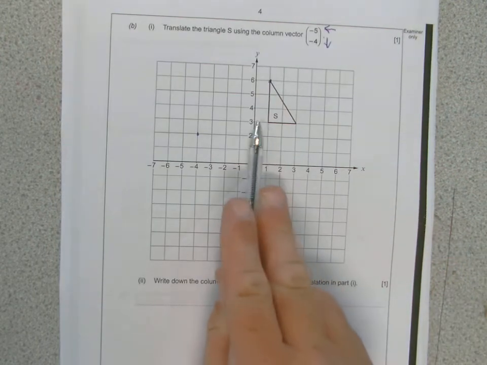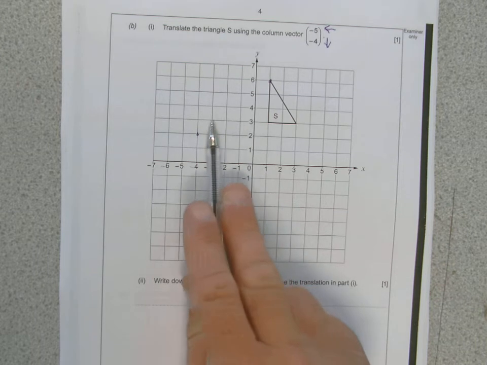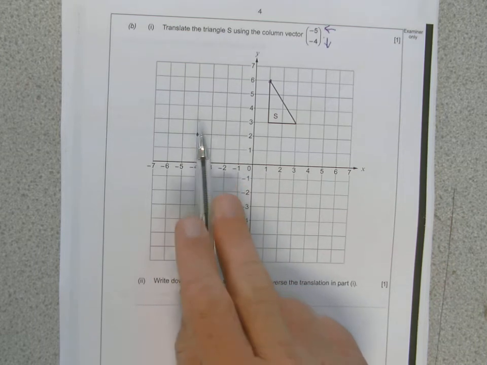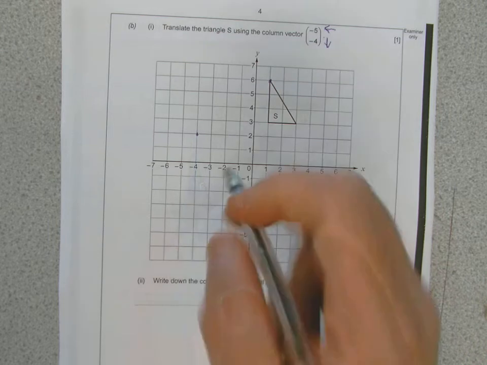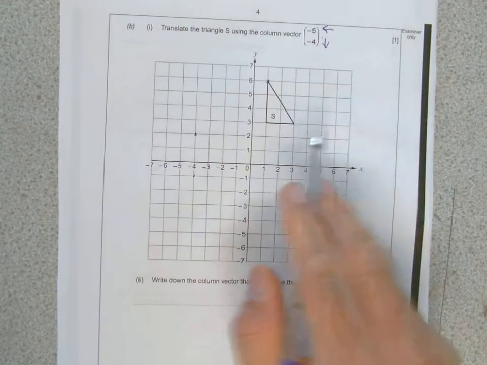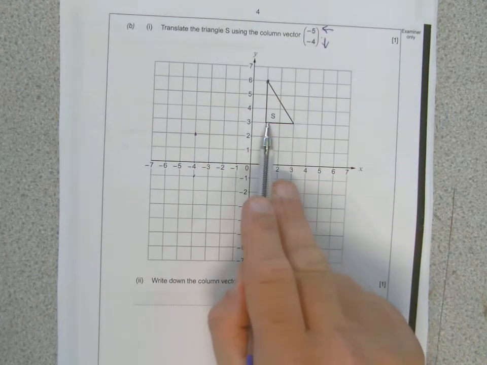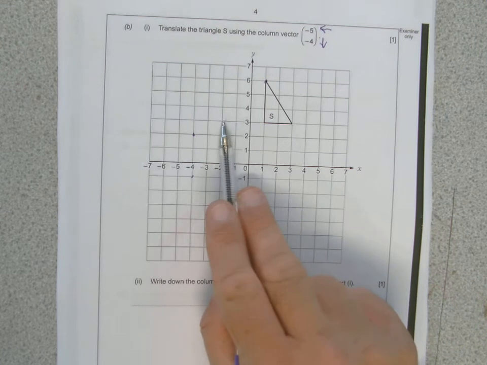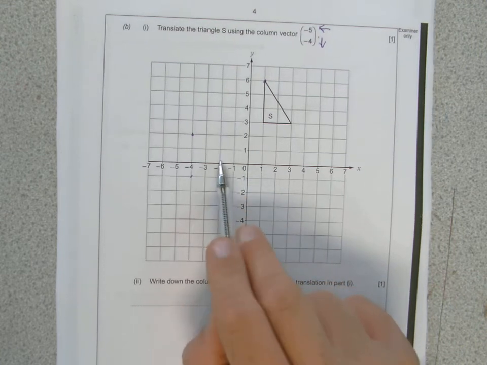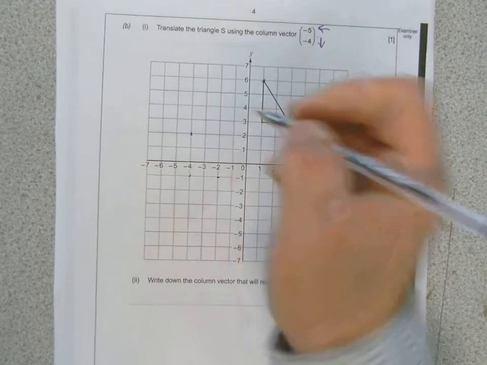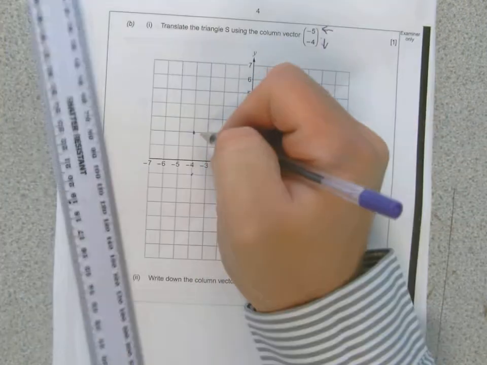This corner point here, 1, 2, 3, 4, 5, back, and down 4. 1, 2, 3, 4. So we end up here. And this corner point, back 5, 1, 2, 3, 4, 5, and then down 4. 1, 2, 3, 4. Okay, so join up those corner points.